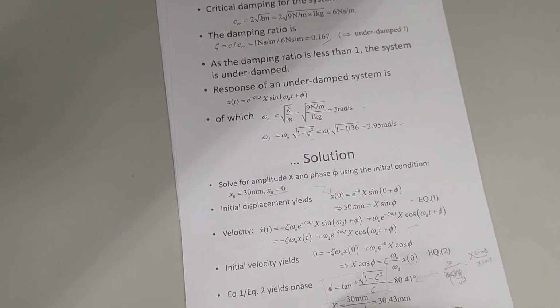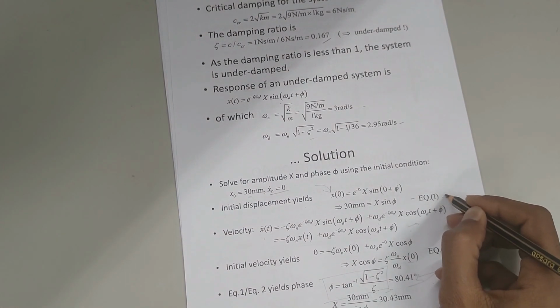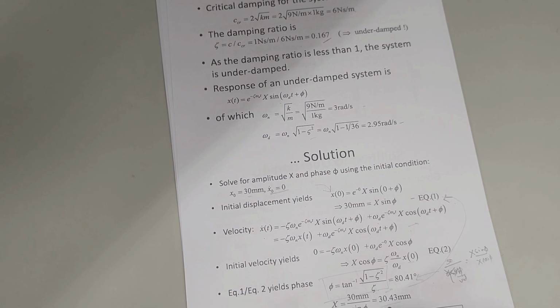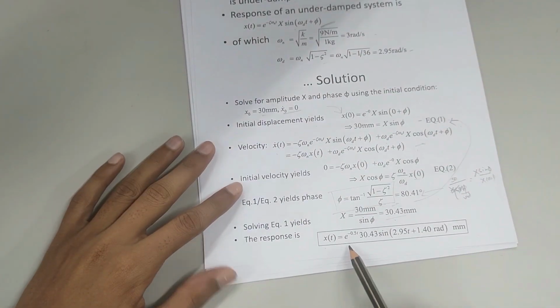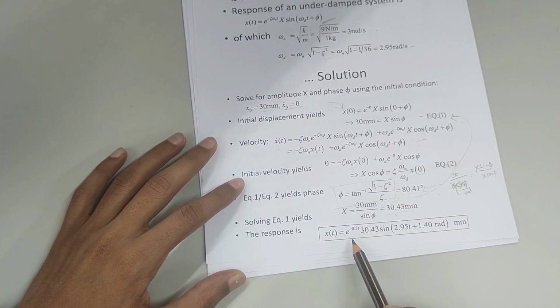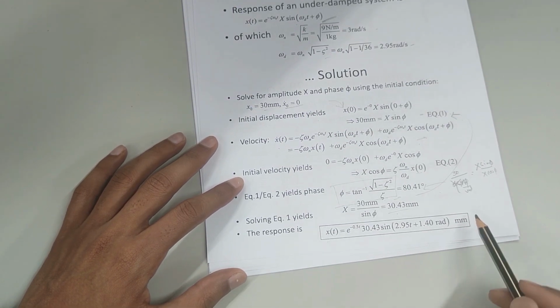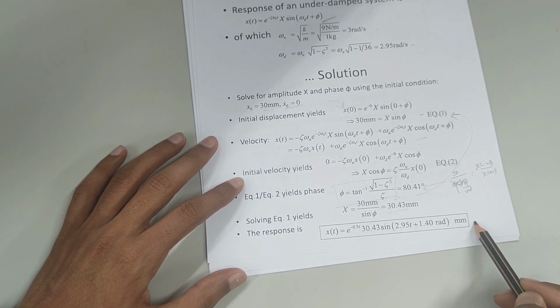Now if we put the value of phi in equation number 1, we will get X equal to 30.43 mm. So if we put the amplitude and phase angle in the equation, we will get the response: x of t is equal to e to the power minus 0.5 t times 30.43 sin(2.95 t plus 1.40) radians. This is the response for the given system.